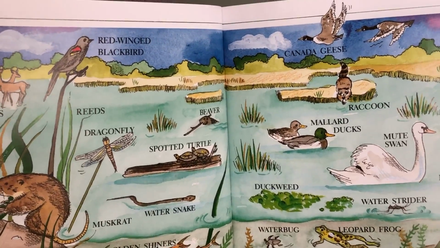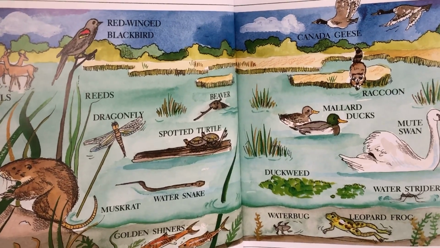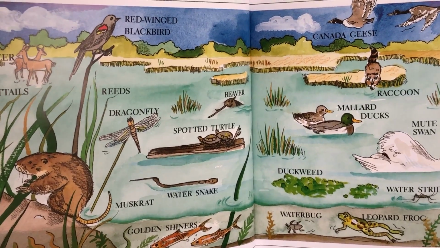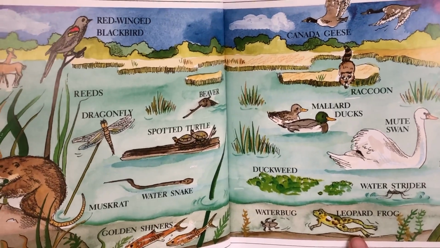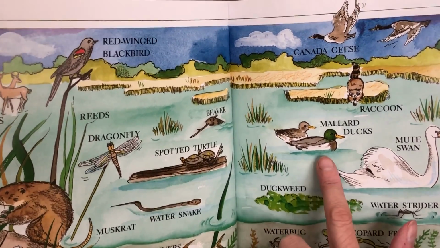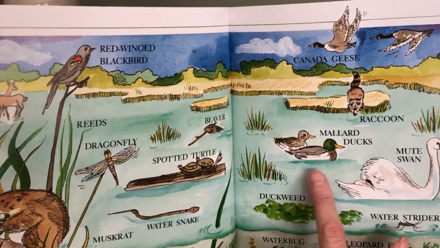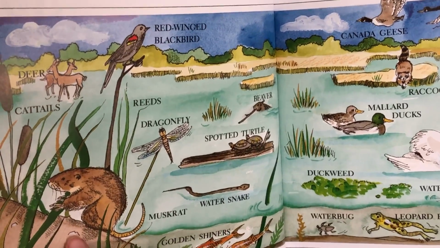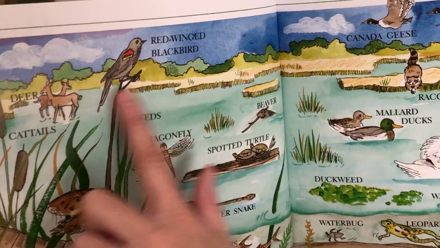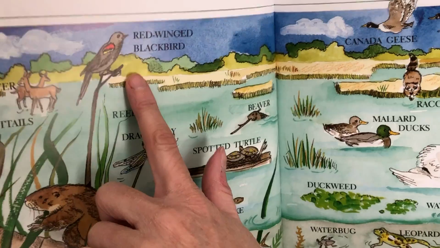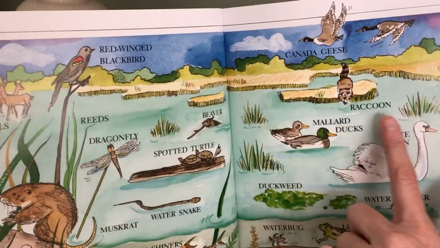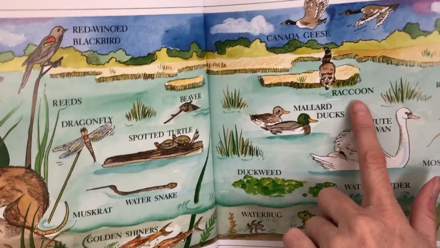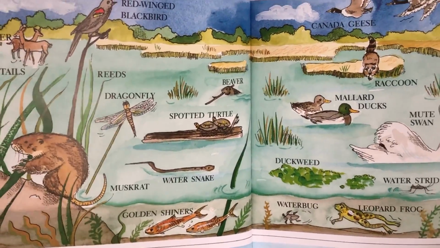Many different kinds of fish, birds, and other animals are able to live in this kind of environment. So you see the leopard frog, you can see the mallard ducks, which we see often, a muskrat, there's deer, there's the red-winged blackbird, beavers, dragonflies, of course the raccoon. We've seen many raccoons around here.